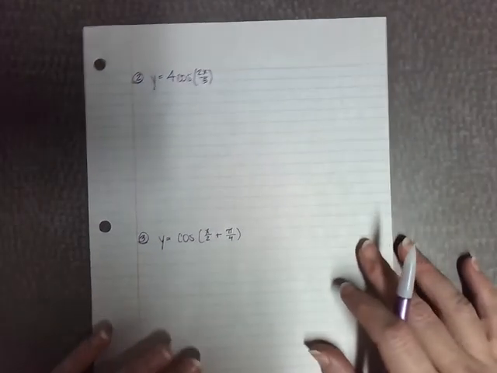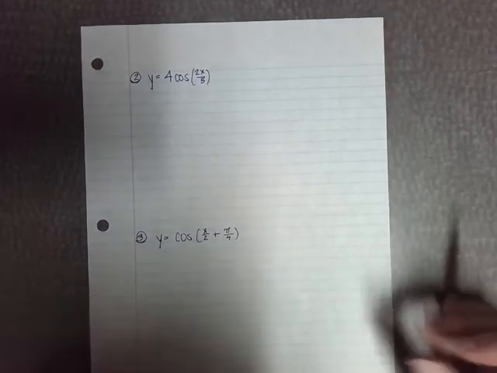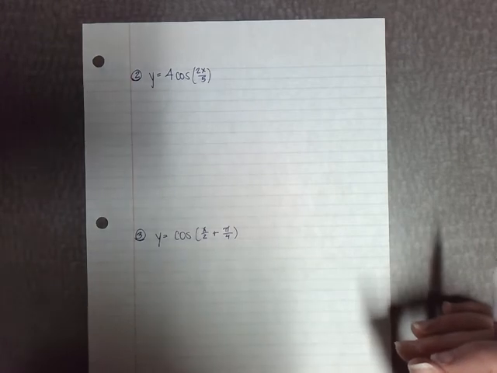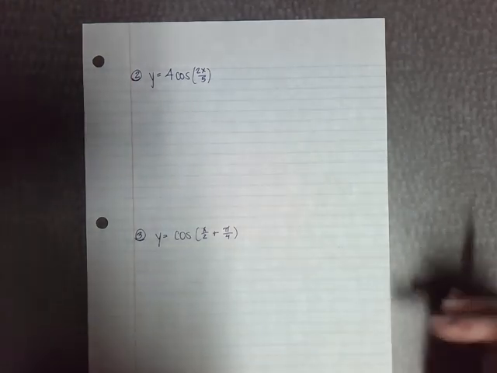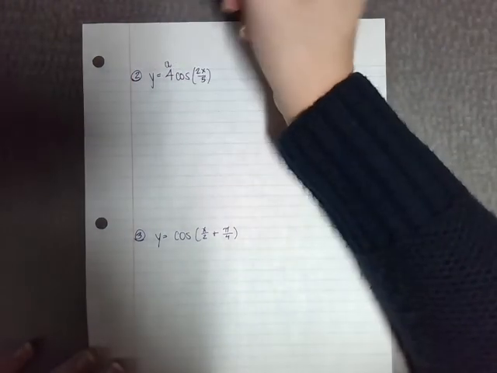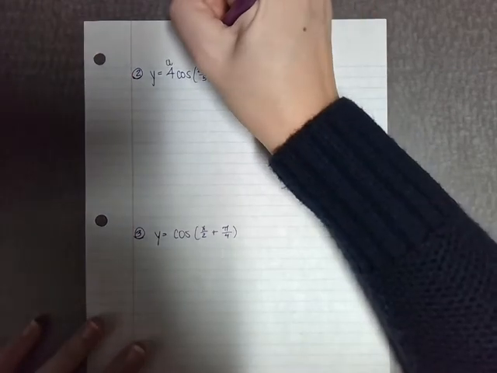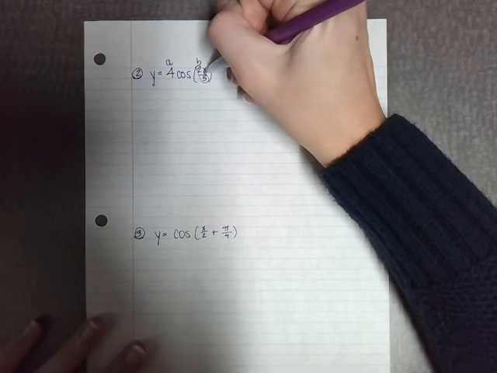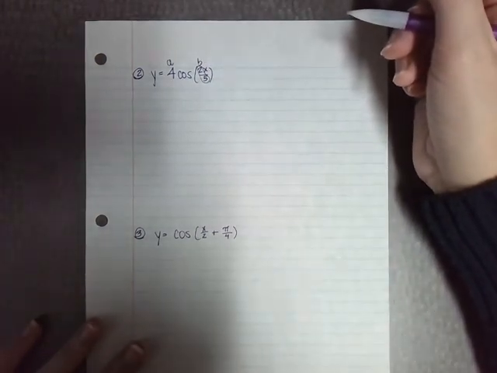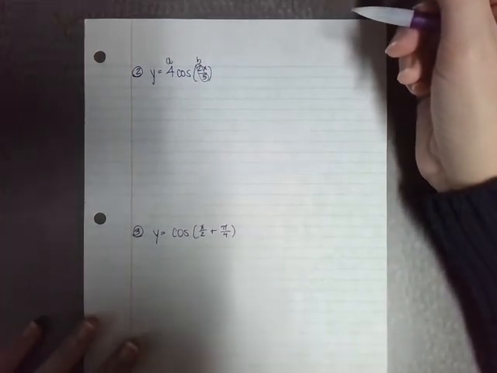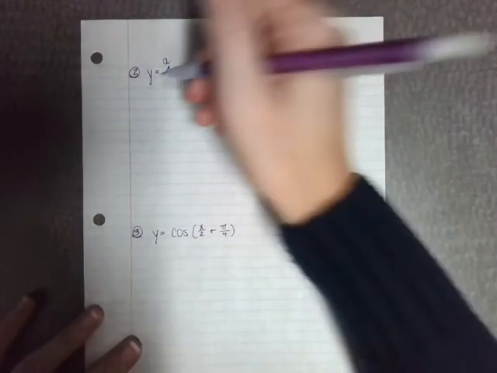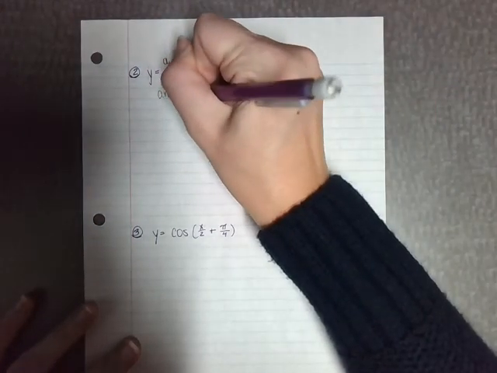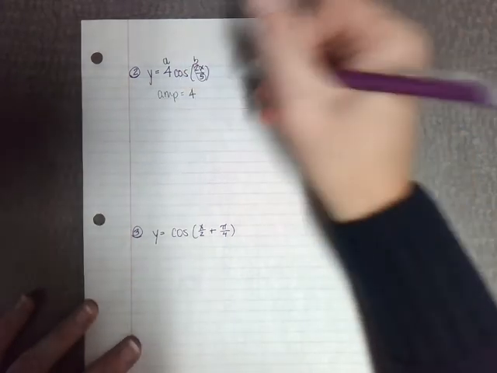All right, let's look at this one. Y equals 4 times the cosine of 2x over 5, or you can think of that as 2/5 x. So our A value in this one's 4. Our B value is 2/5. So let me circle that. 2/5 is our B value. Our C value, we don't have one, and we don't have a D. So no phase shift and no vertical shift. So our amplitude for this one is going to be 4.